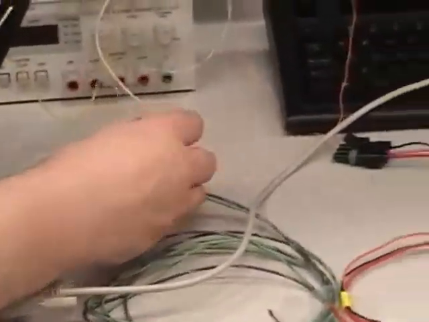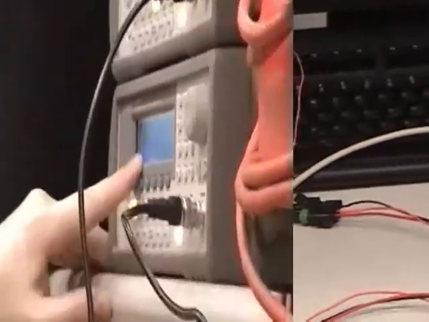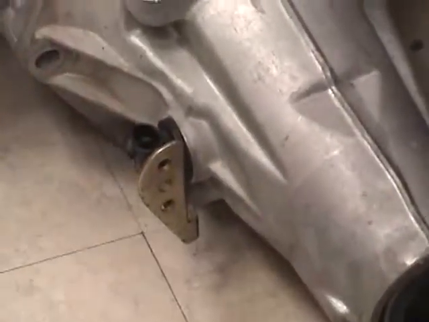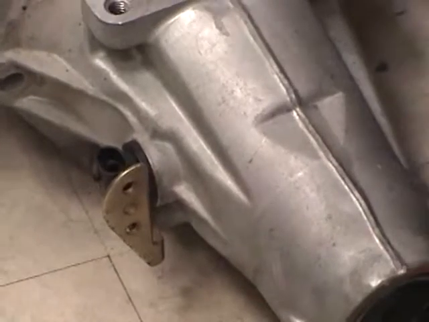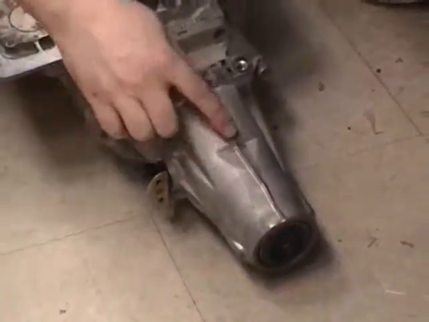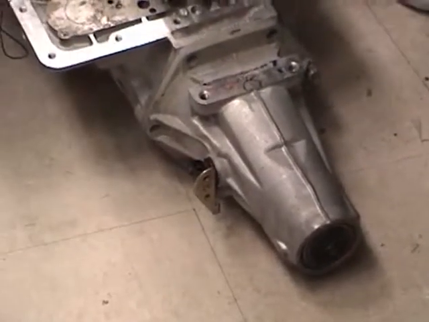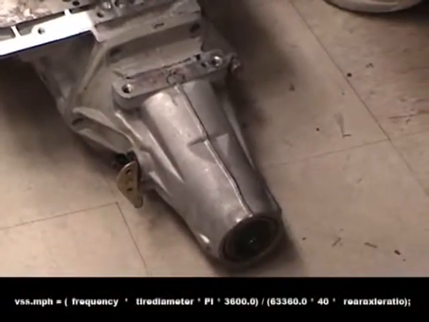You can see our VSS signal right here going to the signal generator, putting out a 100 hertz sine wave. This right here is what's going to produce that signal. It's going to be outputted with this one line right here. One is grounded, and it's going to be a sine wave that's always high. Every time this tail shaft makes a revolution, it's going to make this output 40 pulses. So you get 40 pulses per revolution of the tail shaft.